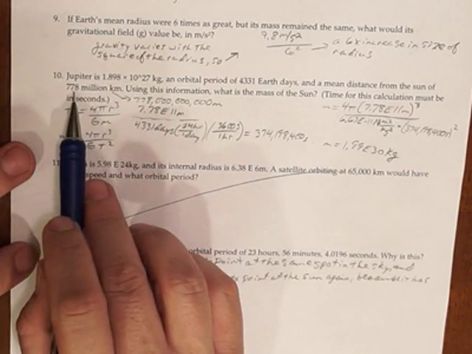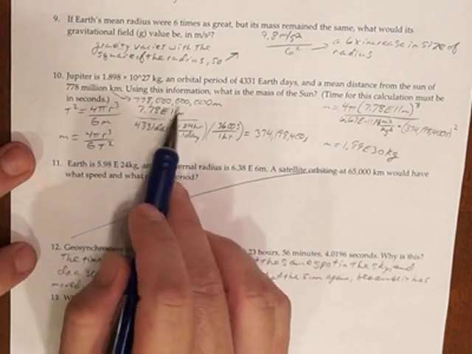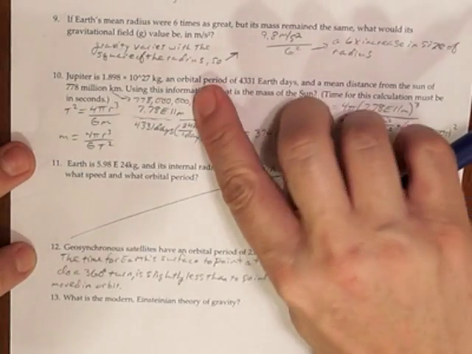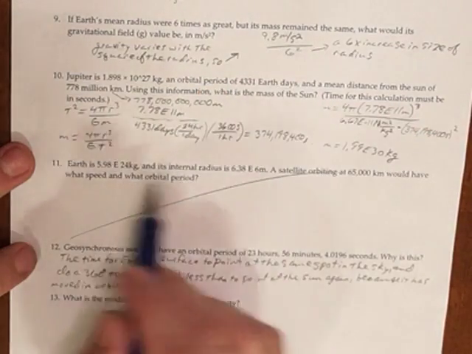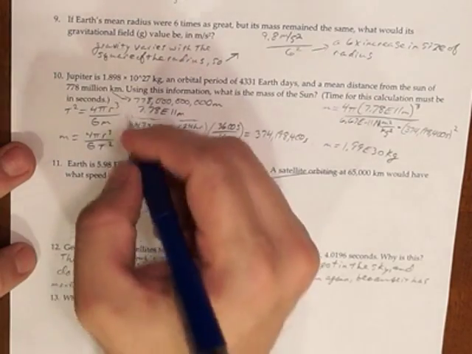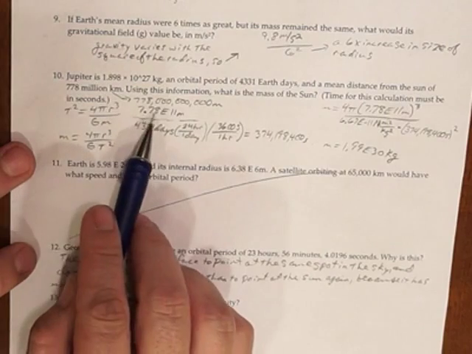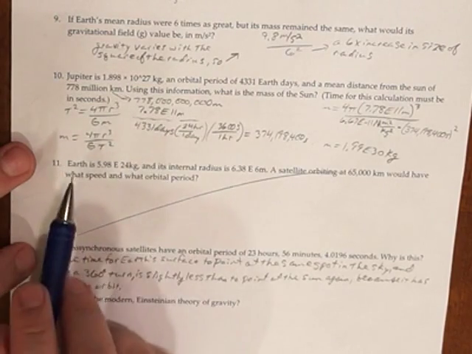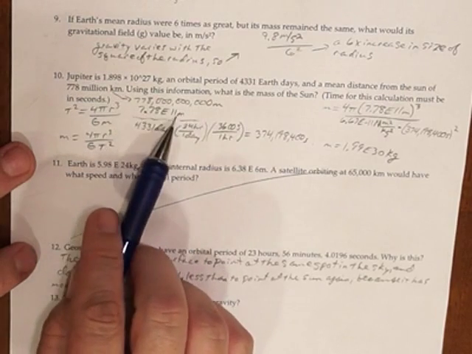So the distance from the sun of Jupiter is 778 million kilometers, but I stick 3 zeros on it. There's 778 million. But I stick 3 zeros on it, and it's meters. Now, I don't want to have to write that in my equation. That's too stinking big. So I'm going to put it in scientific notation. And it's 7.78 times 10 to the 11th meters. I could put that in, but I don't want to, so I put it in scientific notation.